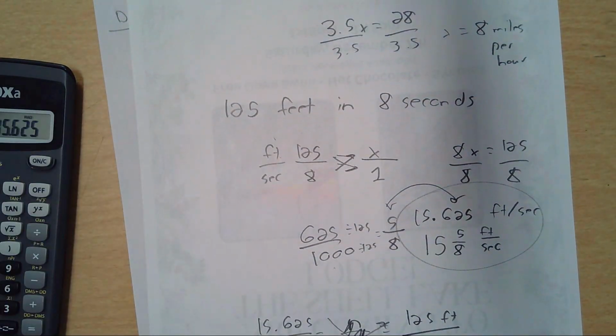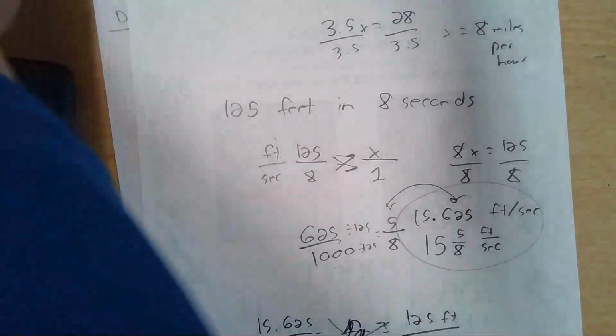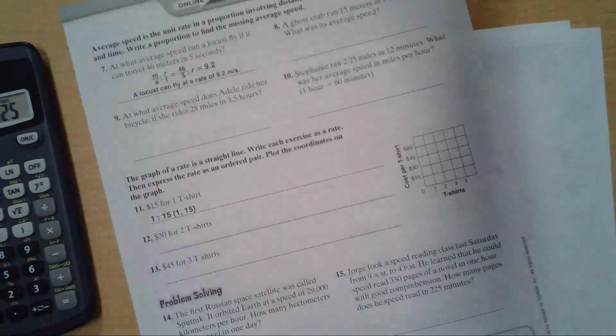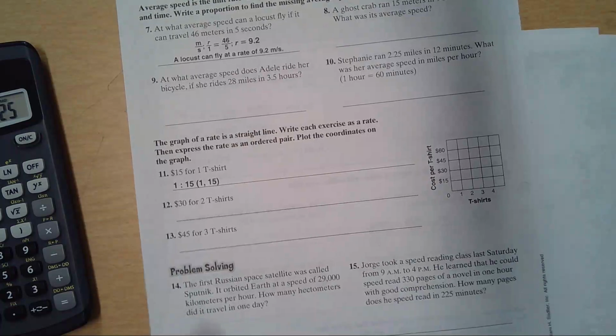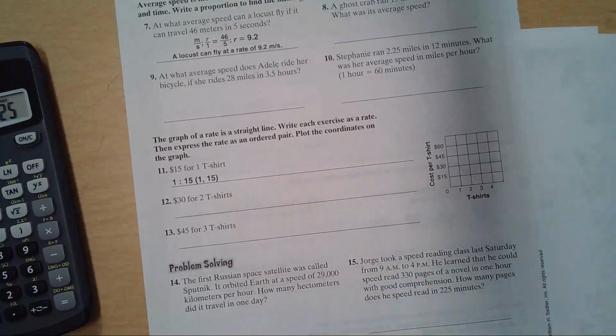Okay, so, yeah, again, the whole name of the game here is set up, write these proportions, this chapter, right? Last part here, I have this little graph. They talk about a rate, a straight line. In any proportions, if you plot the points here, it will always make a perfectly straight line. If it doesn't, you don't have a proportion.